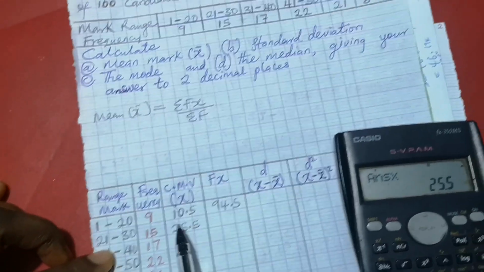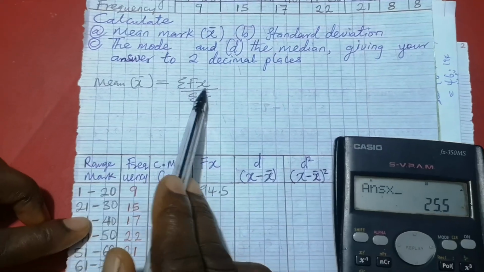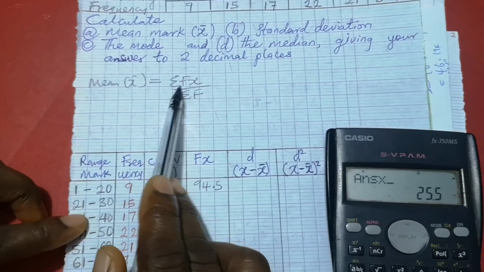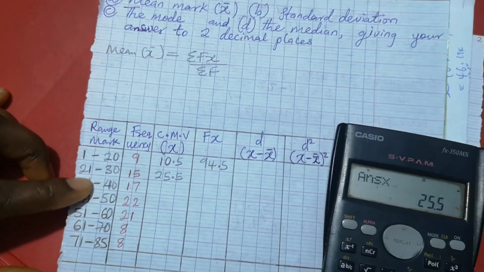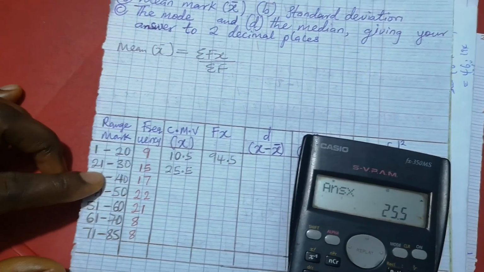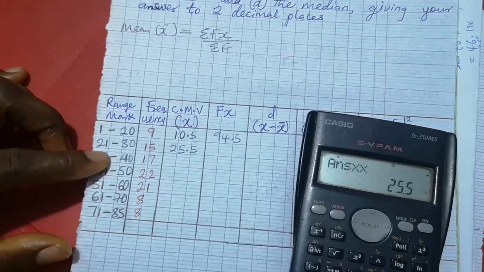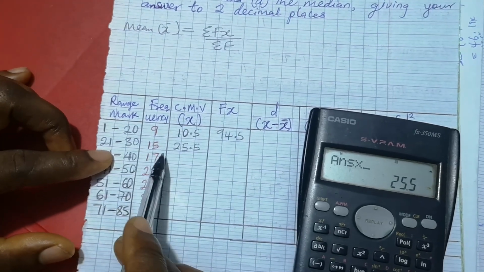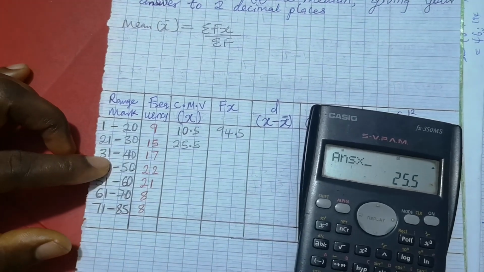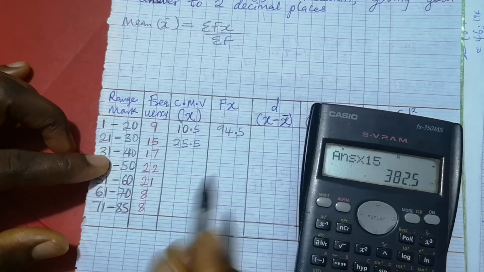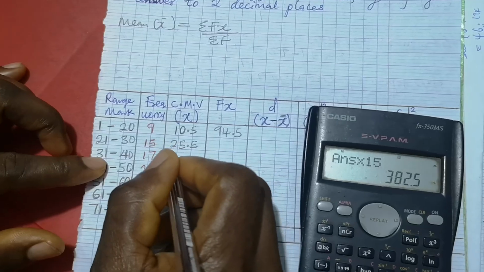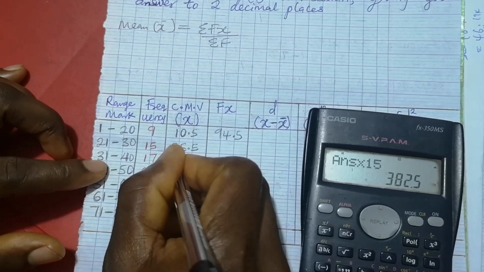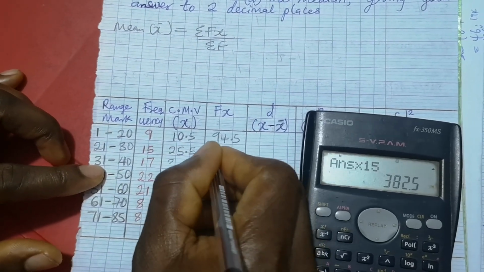So at every point, we try to find fx. fx is frequency times the mid value. So 25.5 times 15, we have 382.5.